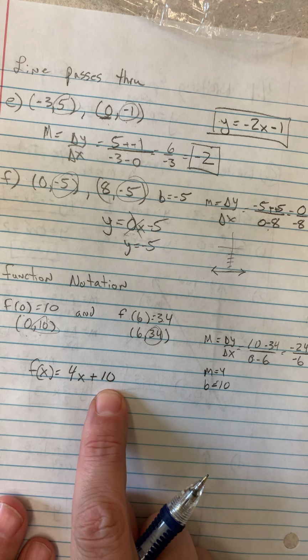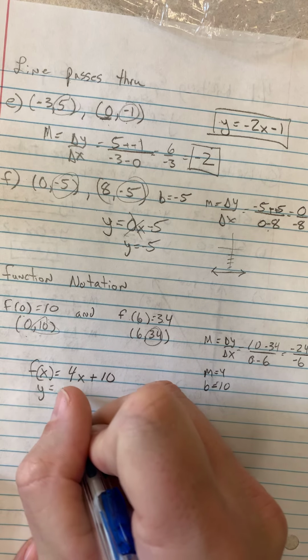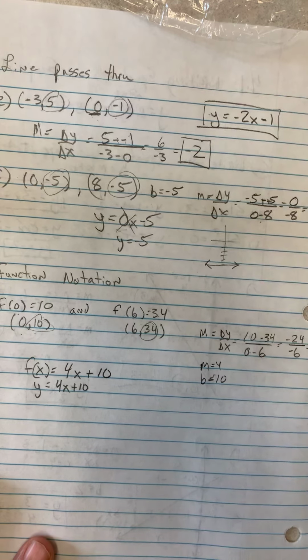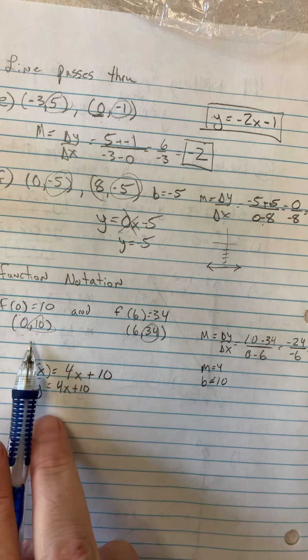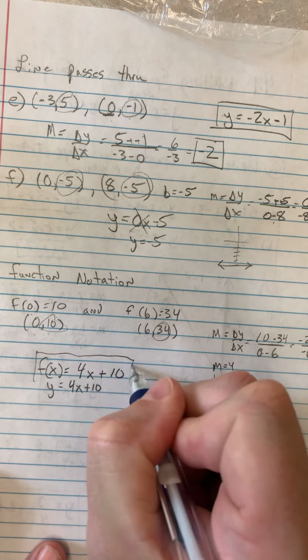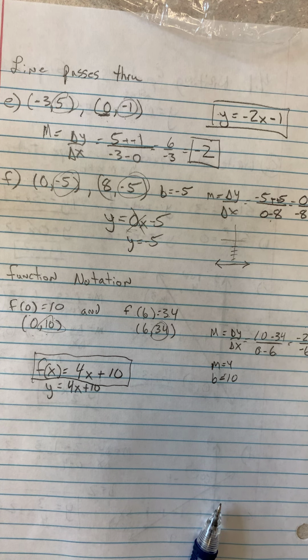Give it back in function notation though. If you said this is y is equal to 4x plus 10, I'm certainly not going to mark that wrong. But when I'm given the problem in function notation, let's report back in function notation. Give these problems a whirl.